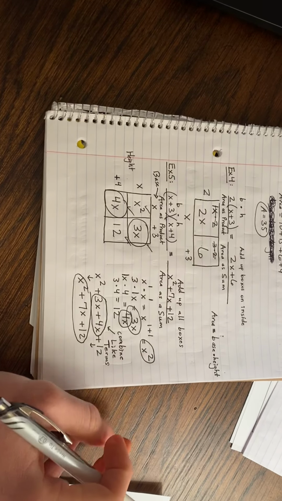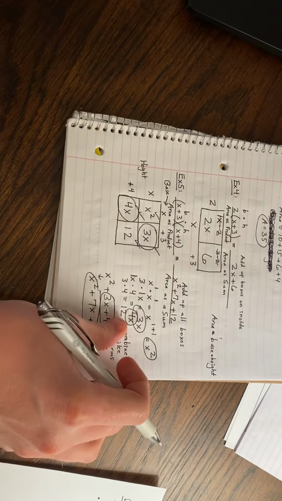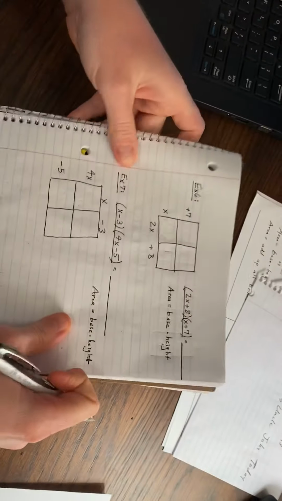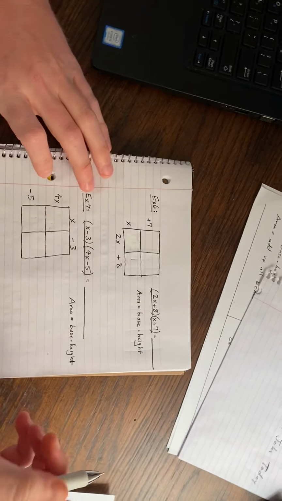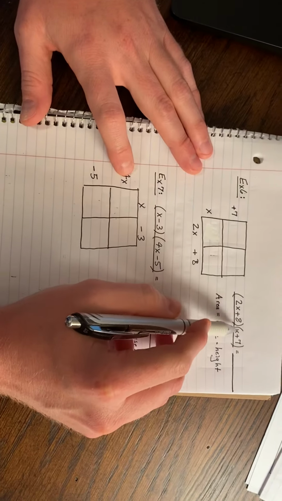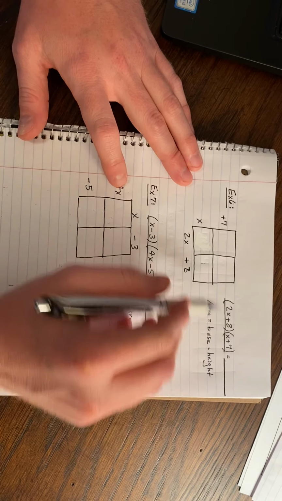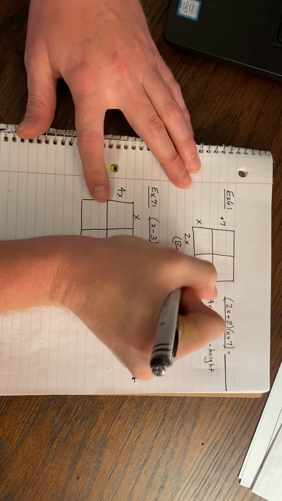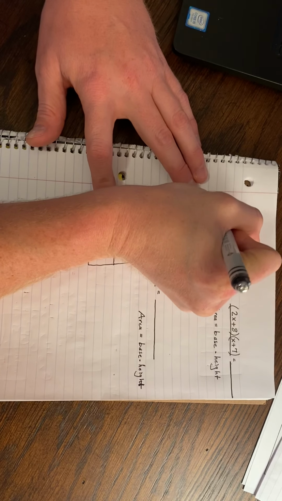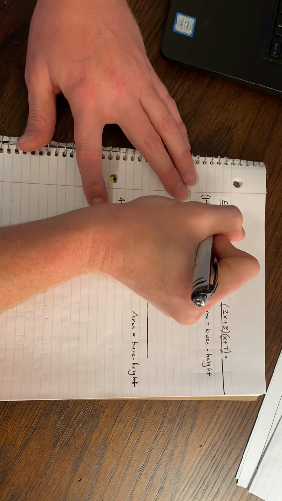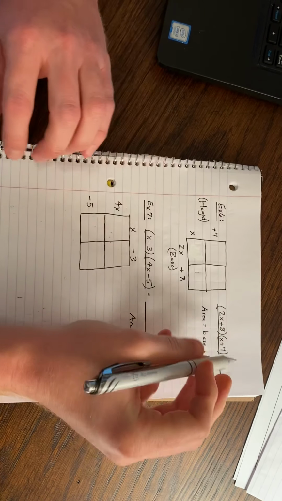Okay? This is multiplying polynomials. Let's continue. Two more examples and we're finished. All right, so we have one ready to go. We have 2x plus 8 times x plus 7. Base times height. We know our base is right here. We know our height's right here. And we're going to find the area of each one of these little boxes.